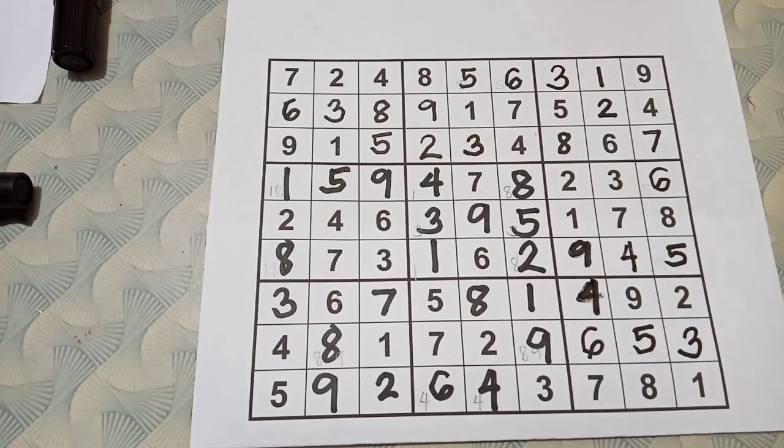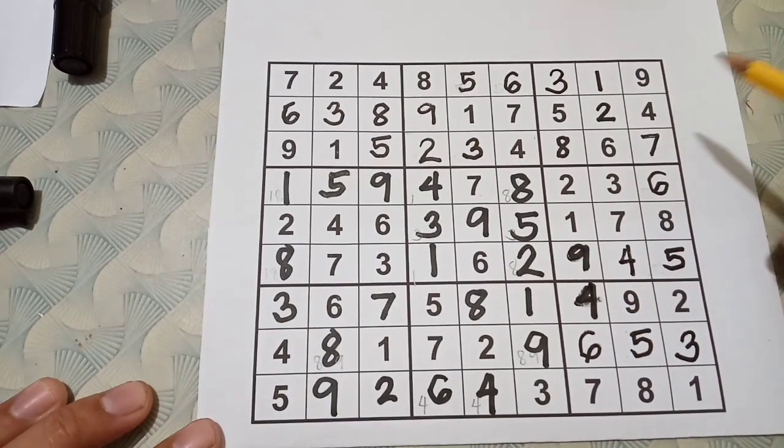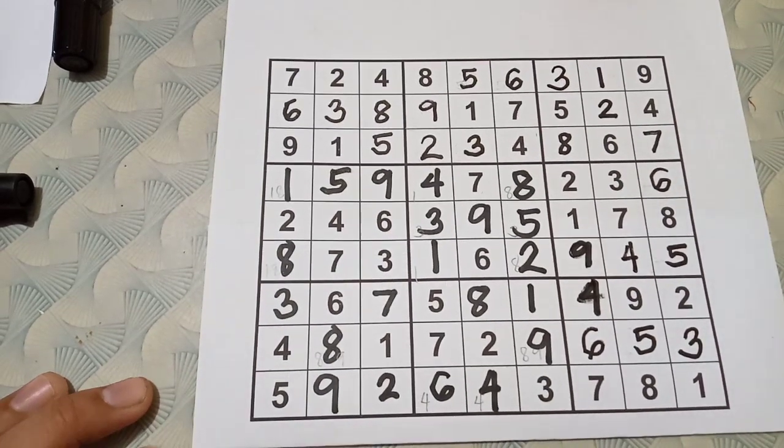Okay, so after applying all those techniques, then we are done with our Sudoku puzzle.